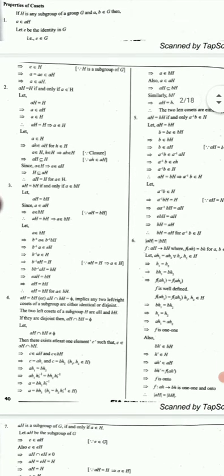Now we have to multiply b on both sides, so we get b b inverse aH equal to bH. b into b inverse is always e, that implies e aH equal to bH, that implies e into a equals a, aH equal to bH. Therefore aH equals bH for a belongs to bH.